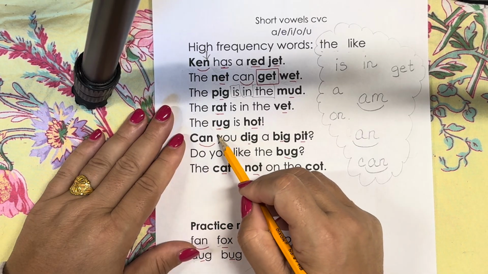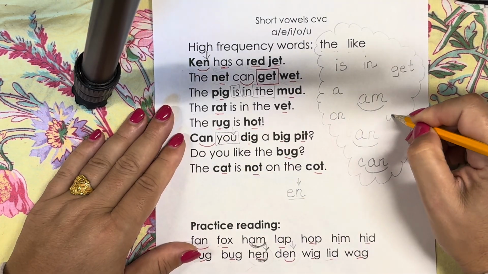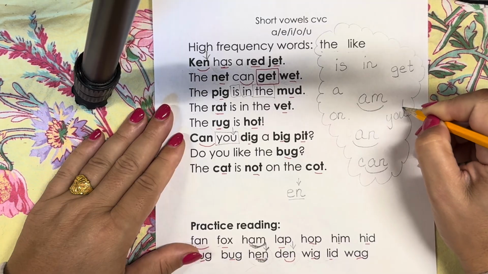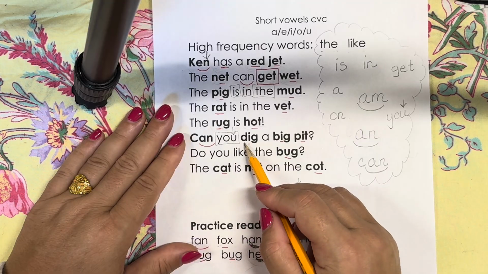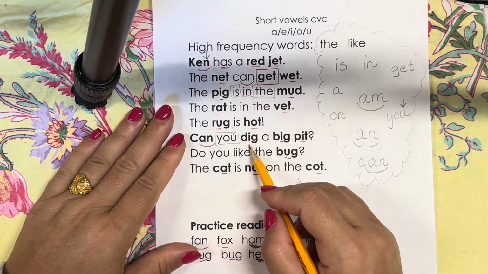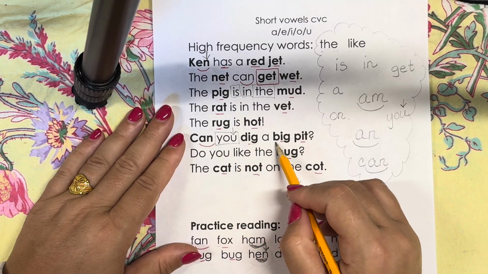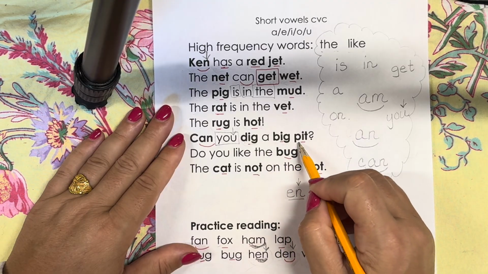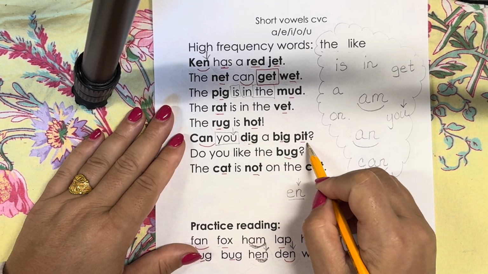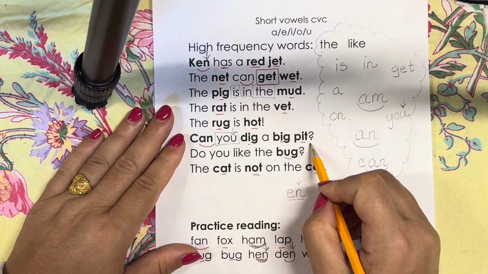Can. Oh, we forgot this sight word. This one says you. I'm going to add that to my sight word list. You. And remember, I'm going to point to the you here because that will help you remember that that word says you. Can you dig? Dig. Can you dig a big pit? Can you dig a big pit? It's a question mark.